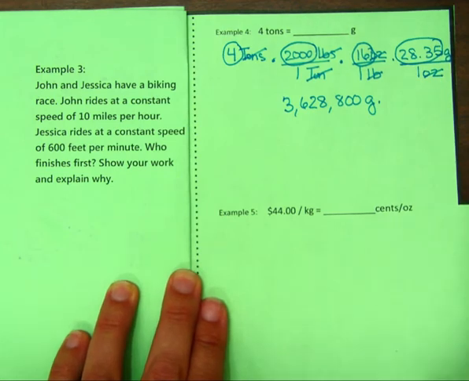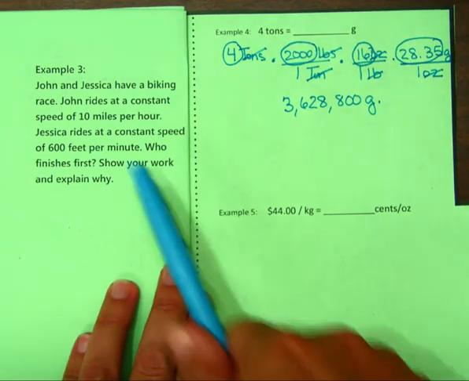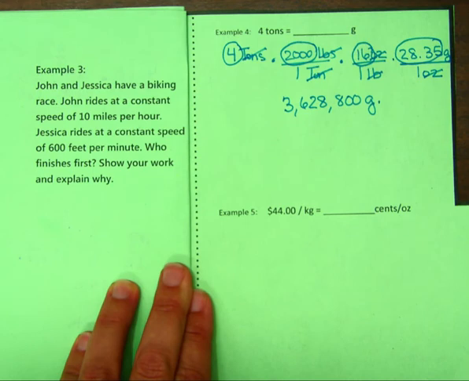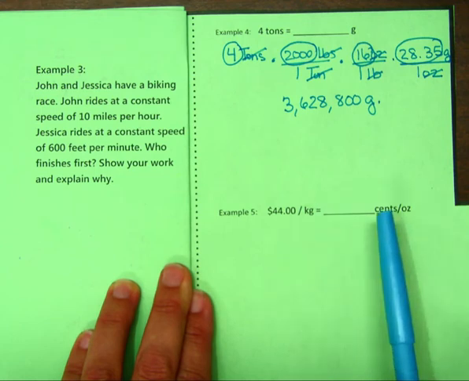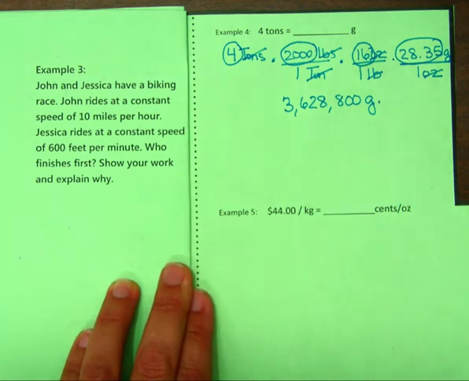All right, so I did leave 2 for you, so what I'd like you to do is read through the word problem there in number 3 and see if you can convert that. And then the last one is converting dollars per kilogram to cents per ounce. Okay, let's just see how far you can get with those.